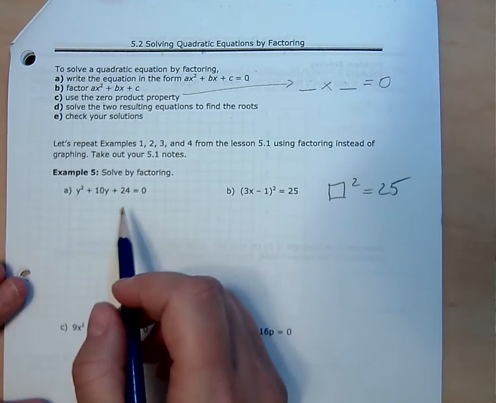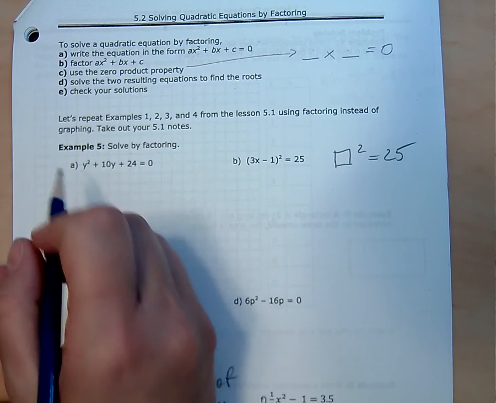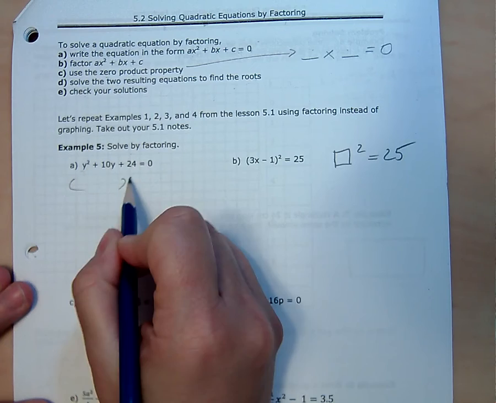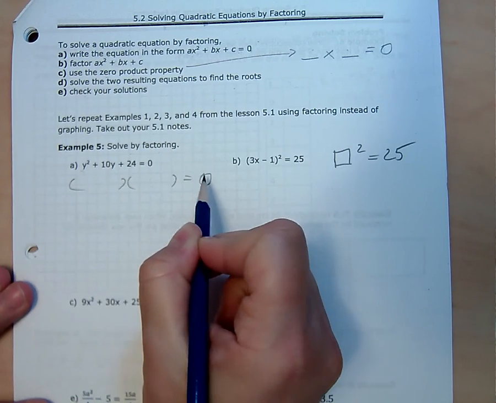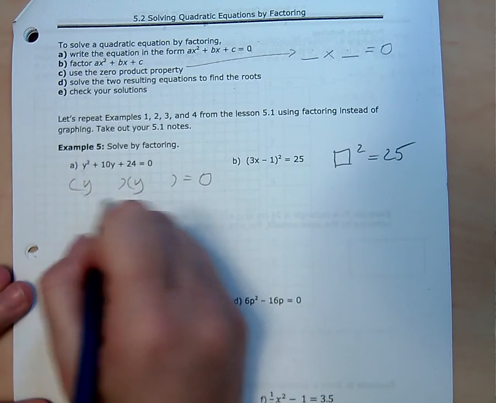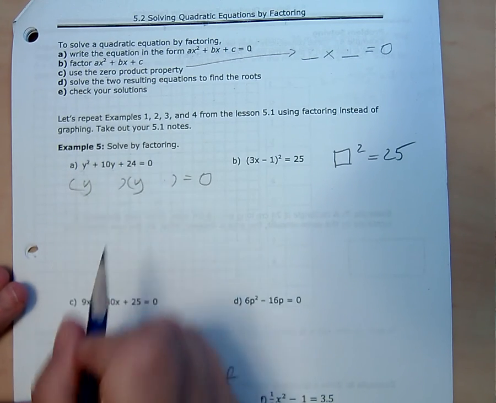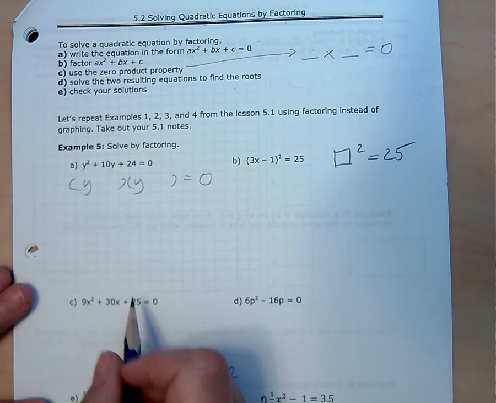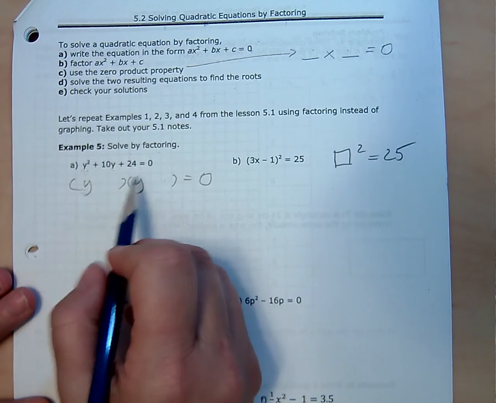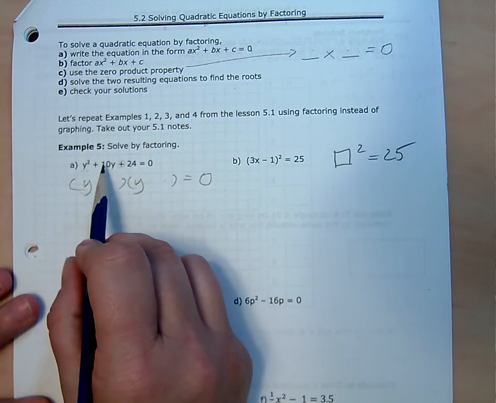So let's start with this. We're going to solve by factoring. First thing I'm going to do is factor this trinomial. I know I'm going to put my two brackets equals 0, and I've got a y and a y at the beginning, because I can FOIL this out and check that I end up with the initial question when I find the solution. I know that y times y is y squared. Then I have to figure out what two numbers multiply to 24 and add to 10.